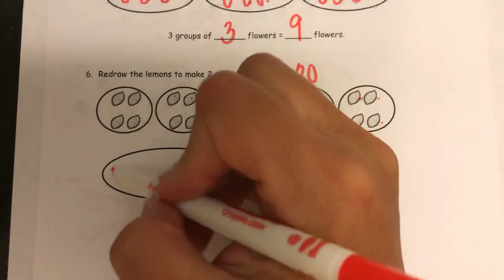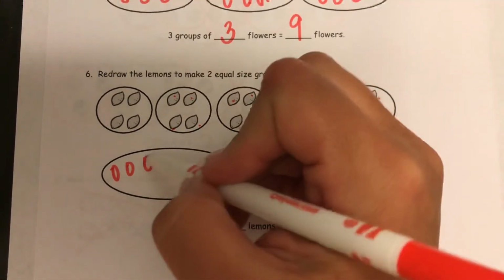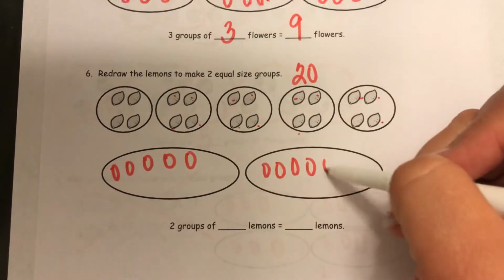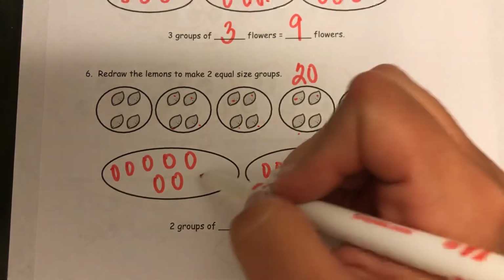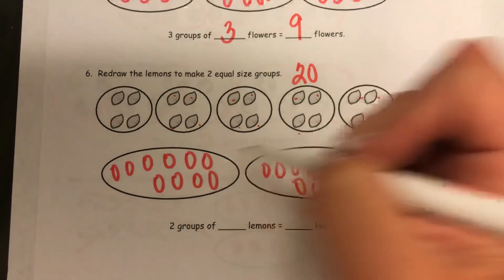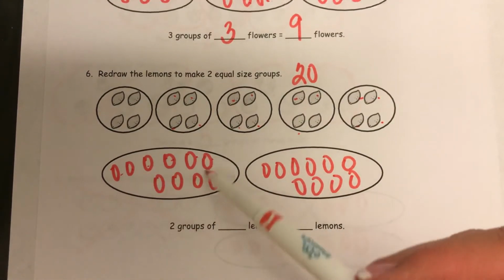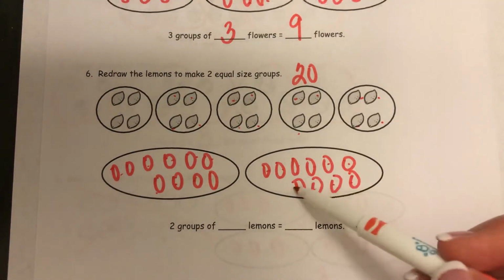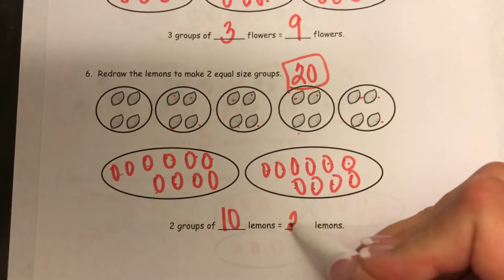So you're going to go 1, 2, 3, 4, 5, 6, 7, 8, 9, 10, 11, 12, 13, 14, 15, 16, 17, 18, 19, 20. So now you have 10 in one group and 10 in the other. You have 2 groups of 10, and we already said that there was 20 lemons.